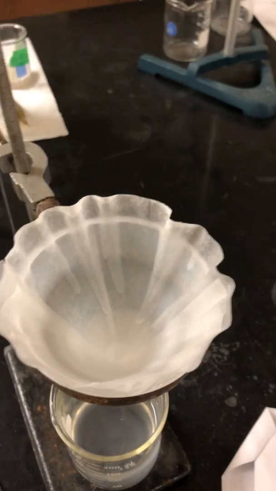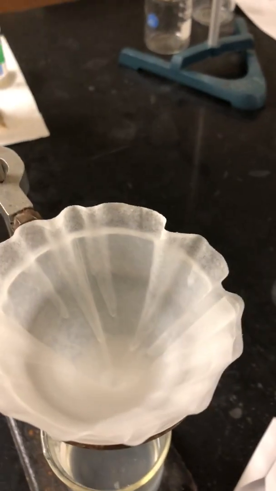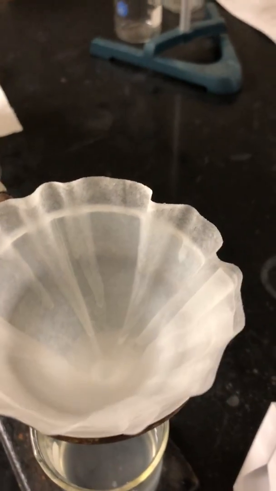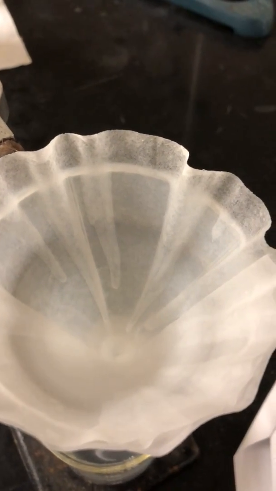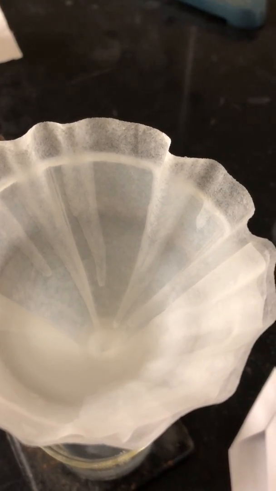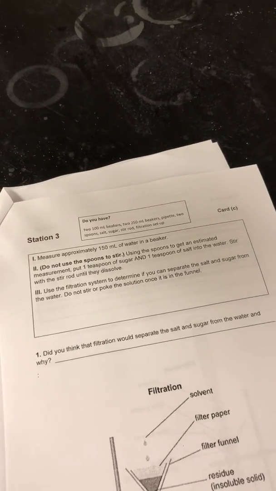This is the part of lab that is usually not fun and where we start talking to our partners, and we really shouldn't. We should be observing. So be patient. Nice. Look at that. I do not see any salt and sugar. The question is, did you think the filtration would separate the salt and sugar from the water, and why? So you will answer that. Let's go to station 4.